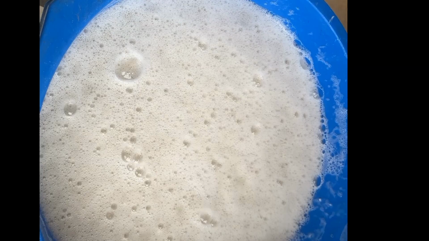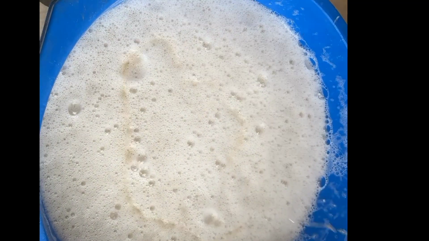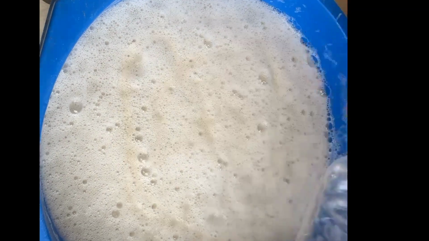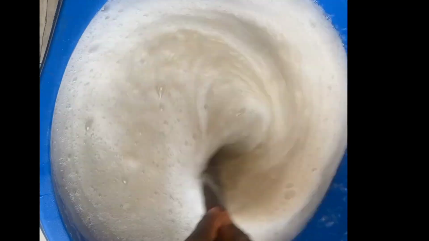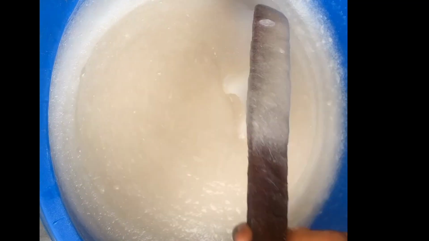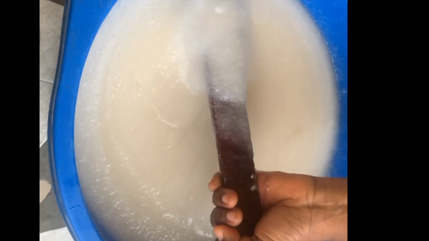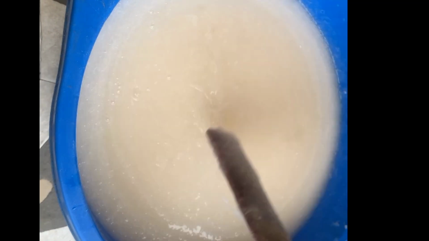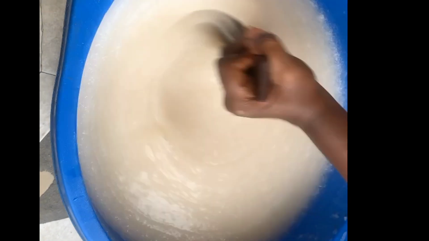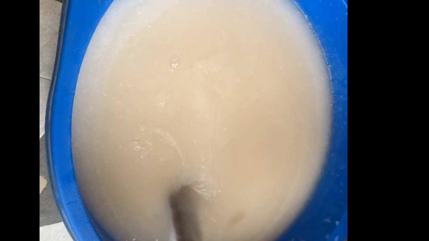So next I added my fragrance, and the fragrance I used here is lavender. Yeah, so I had to stir together and I continued stirring with all the energy. Now you can see that the color of the soap has changed. Yeah, you can see it has changed from that whitish color to something a bit milky. Yeah, so I didn't stop stirring, I kept stirring because I actually don't want my soap to have lumps, okay?